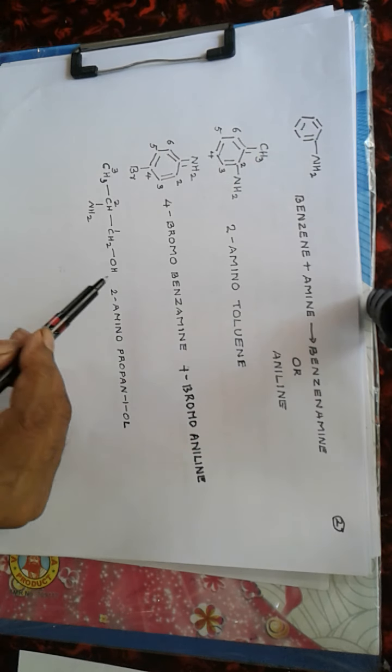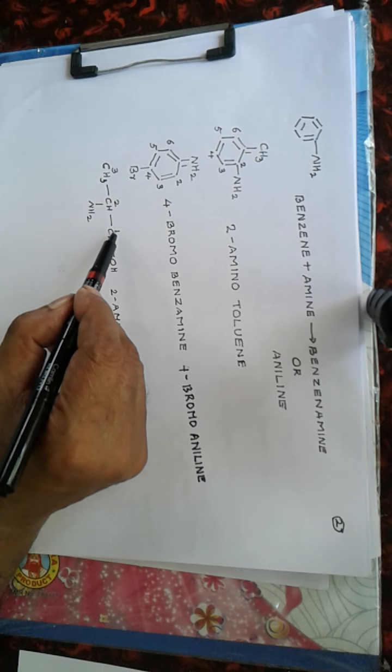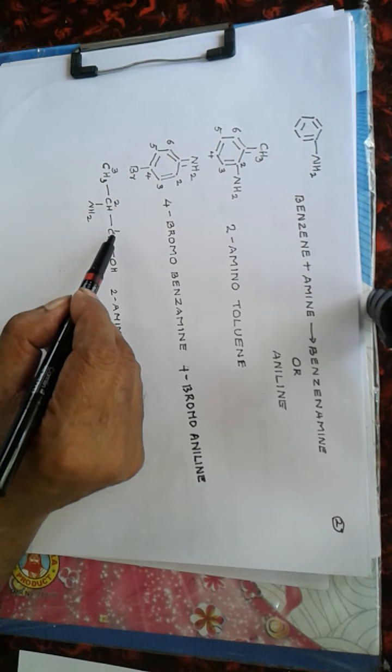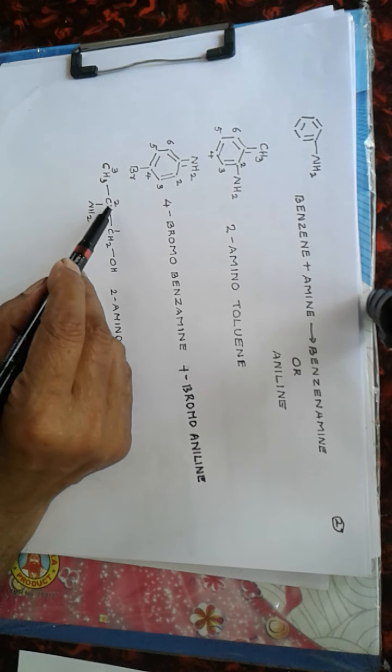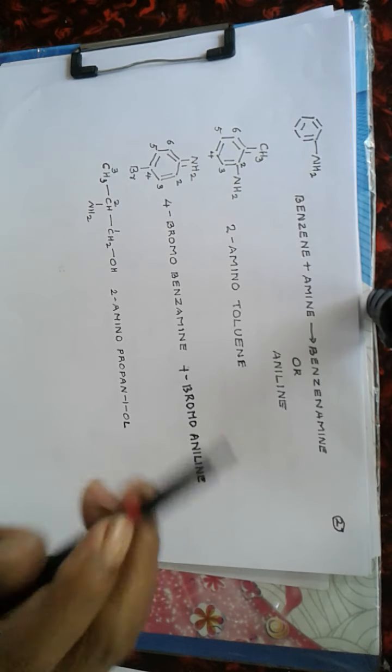In this compound, the preference goes to the OH group, and so we number the carbon connected to the OH group as 1, and on carbon 2 there is an amino group, so it is 2-aminopropan-1-ol.